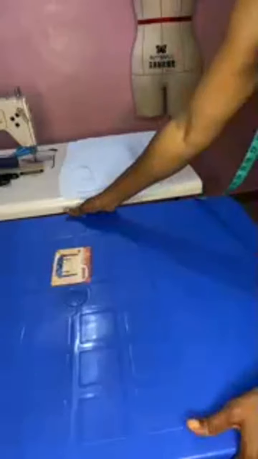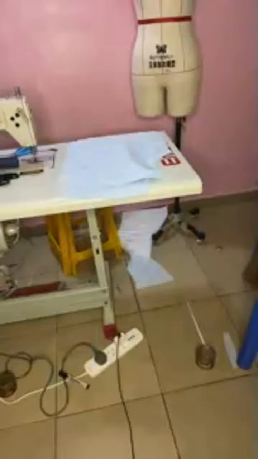So the next thing we're going to do now, we're going to start stitching. So I'm going to readjust my camera, and then we're going to stitch. So I need to take out this table. And then bring this closer.